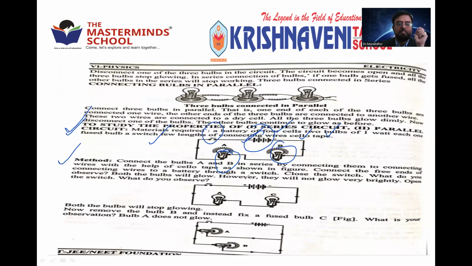Connect the bulbs A and B in series. What is series? Positive to negative. Like that you have to connect. You can see the connection here. This is a series connection of bulbs to the battery and key. A and B in series, connecting them with the connecting wires with the help of the cello tape. You have to apply cello tape wherever required.